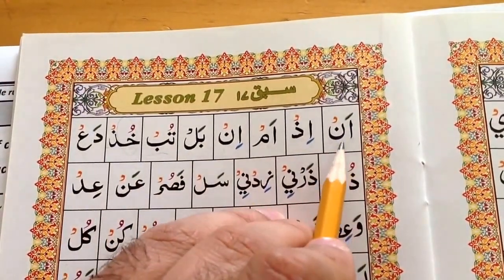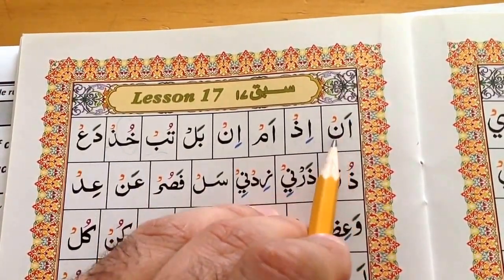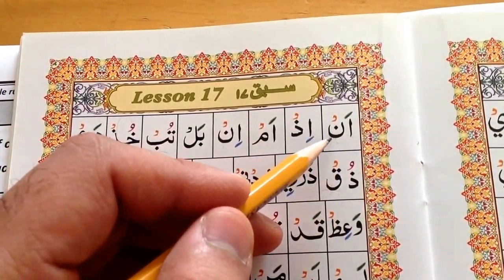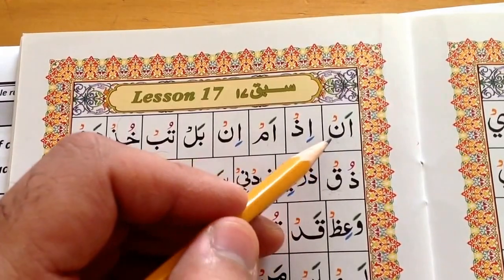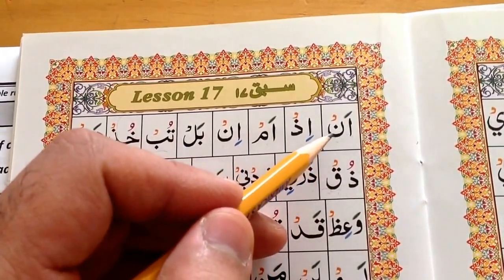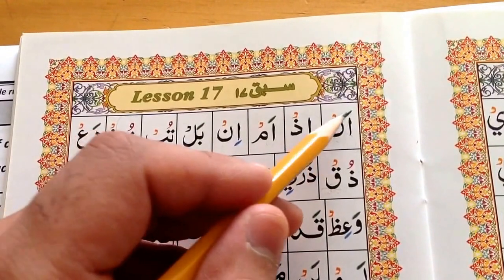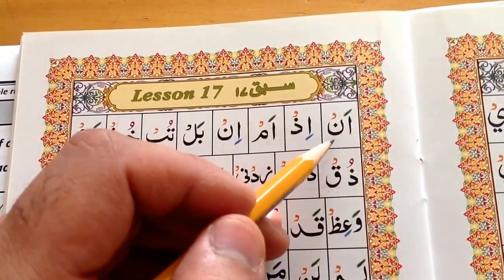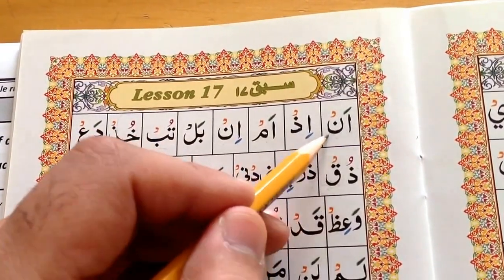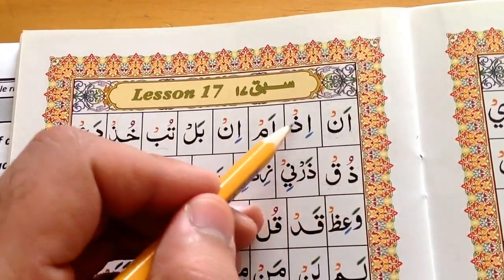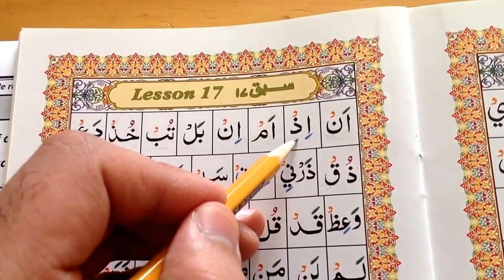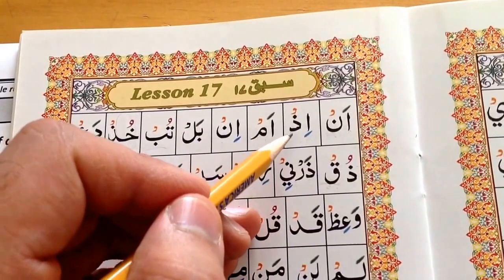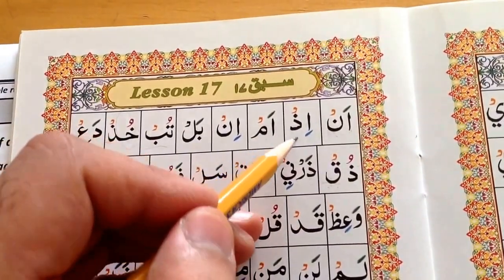Hamza noon zabar an. Obviously noon sakin is not one of the qalqala letters, so you have to make sure you don't bounce the noon. You have to control your tongue at the end. Hamza noon zabar an. Some people say ana, so make sure you control your tongue on the noon sakin. Hamza dal zir id. So make sure to control the tongue at the end. Don't make qalqala on the dal.